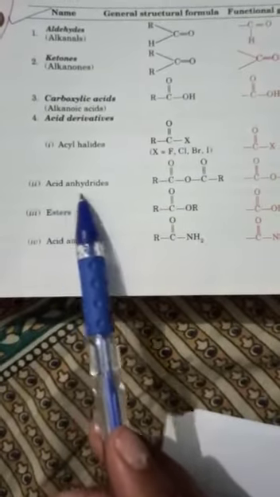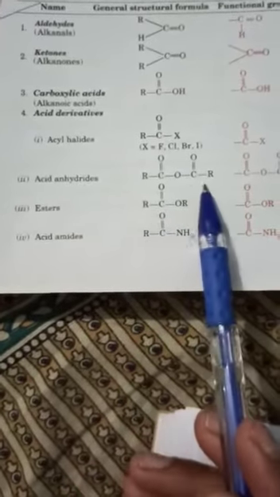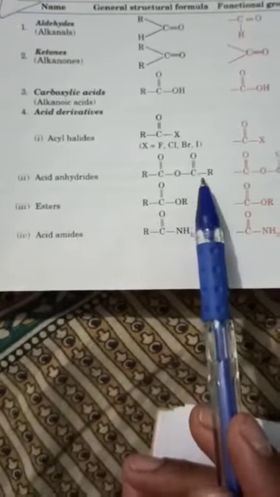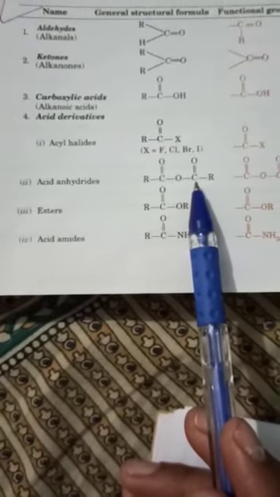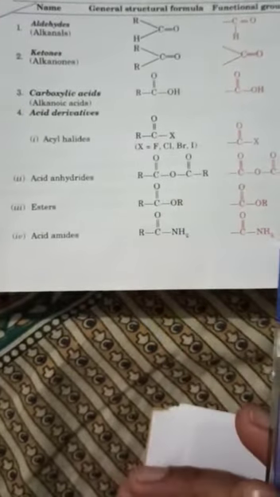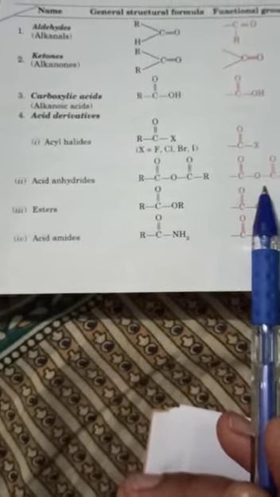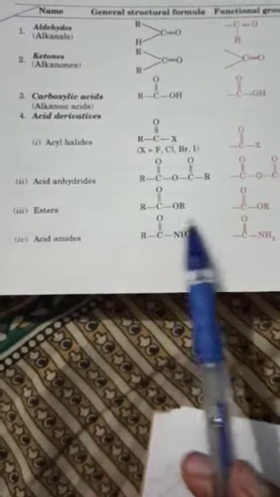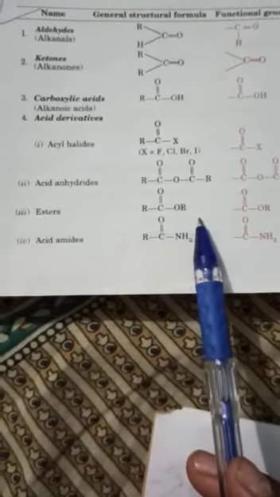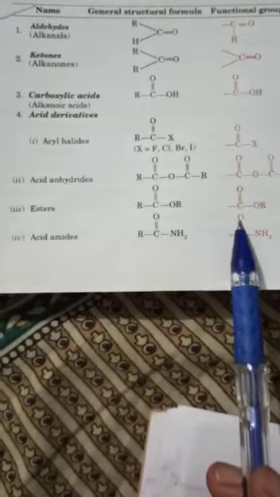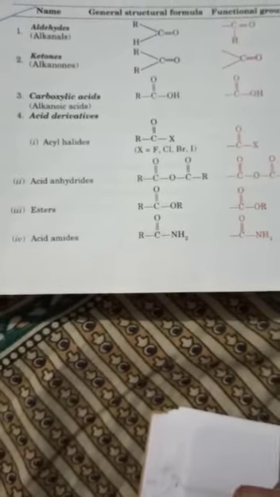Then you have acid anhydride, which is RCO-O-COR, and this is the functional group for the acid anhydride. Then we have ester, RCOOR, and the functional group for it is COOR.